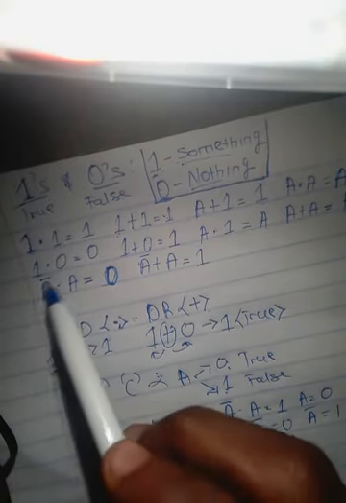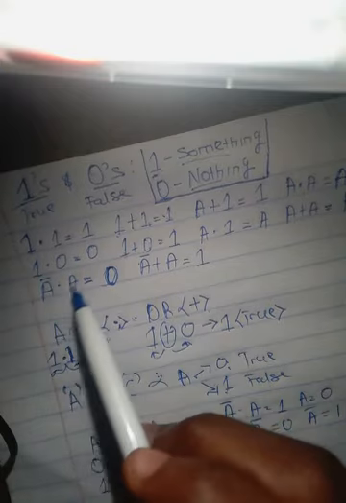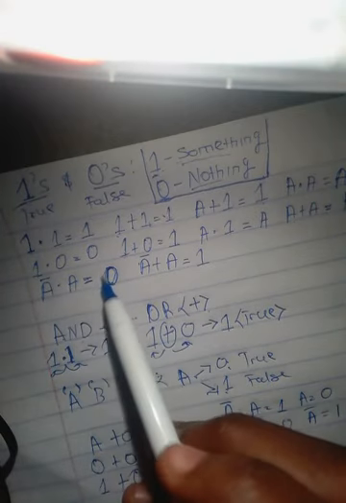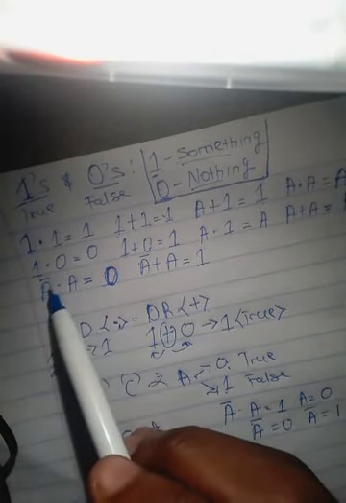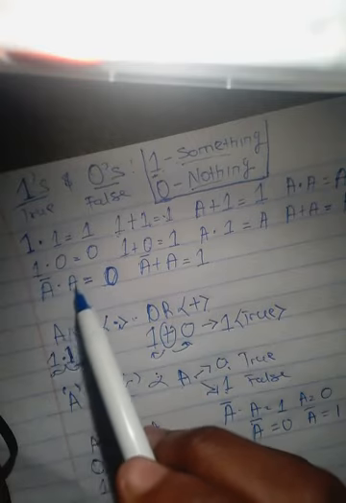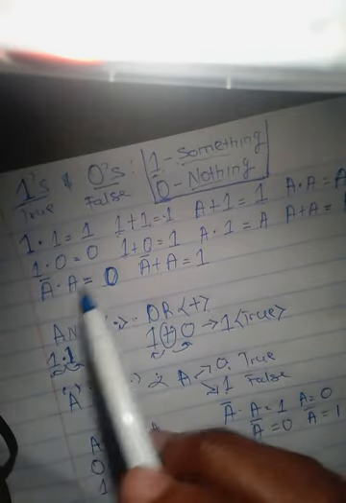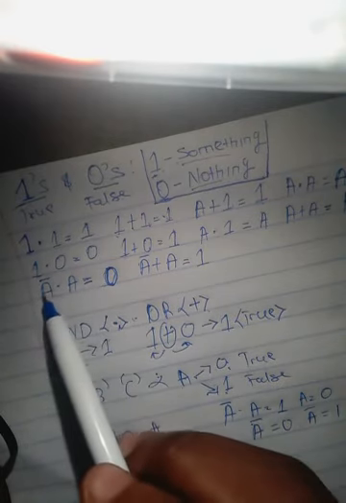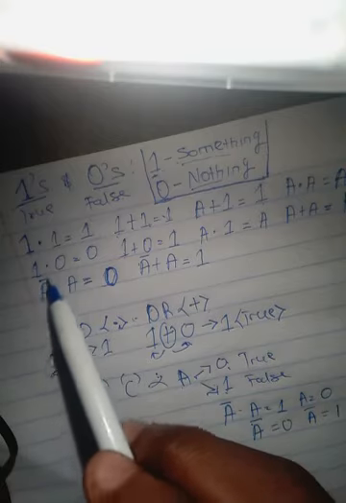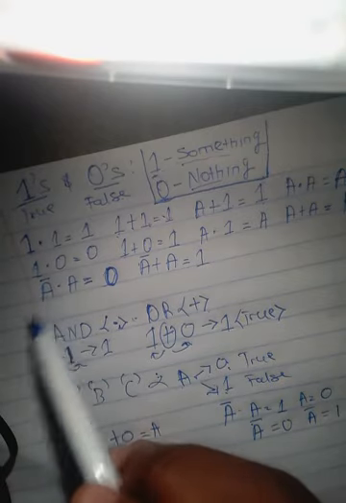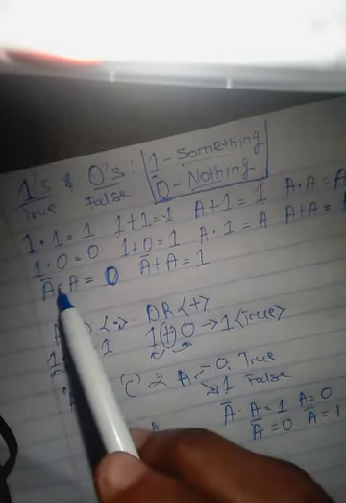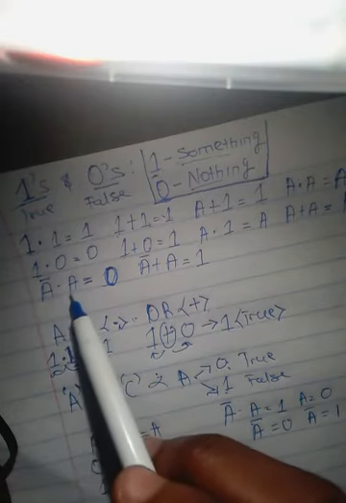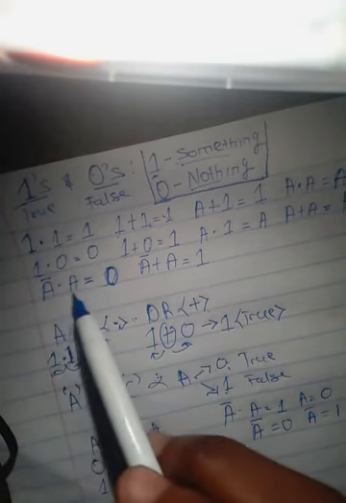So here, we have a bar dot a is equal to 0. It's the general rule that the inverse of a variable multiplied by that same variable will give you 0. So let's test that out as well. Assume that a bar is 1. Then our initial variable should be 0, right? So you have 1 and 0.